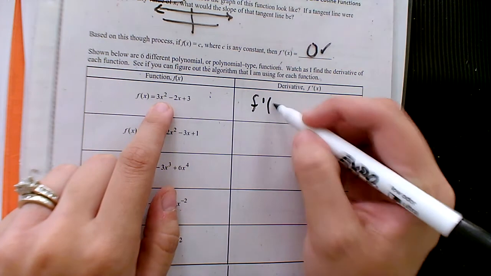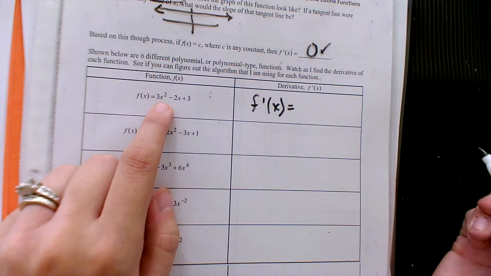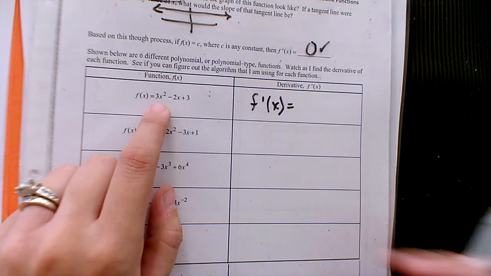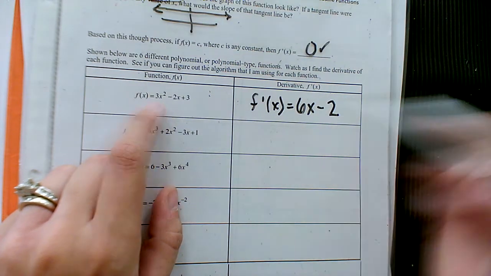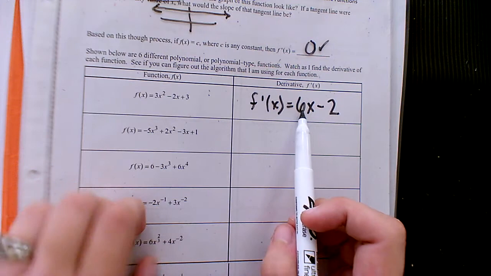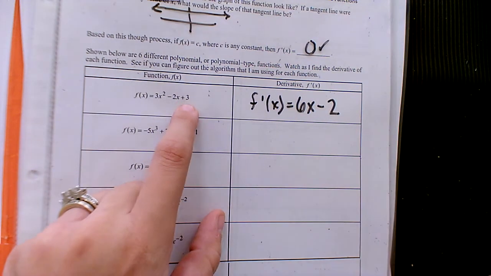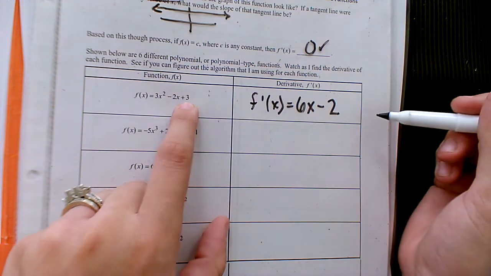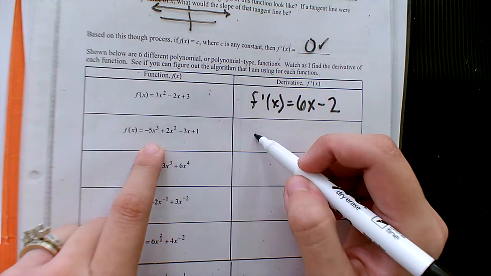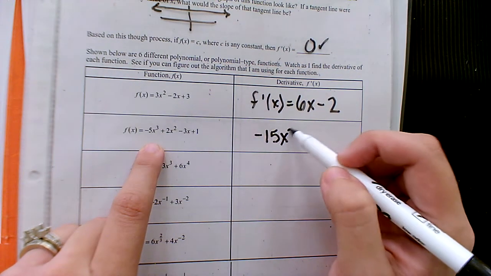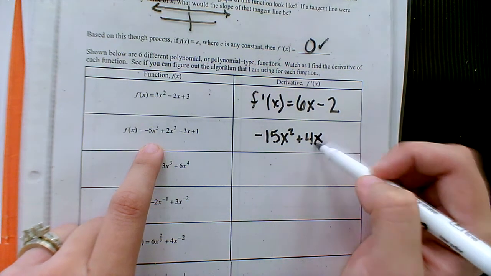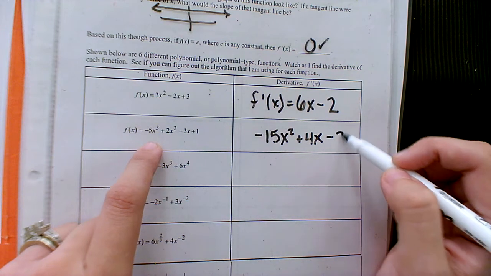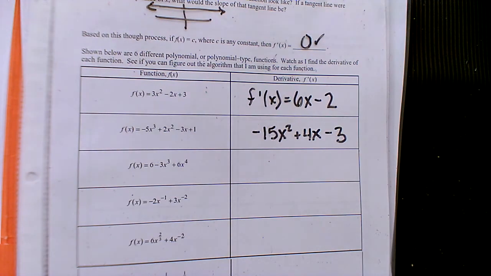What's our derivative? Can we do it real quick? What did we say our pattern was? 6x minus 2. Take the power times the coefficient, and then drop the power by 1. The derivative of a constant, the number on the end, is 0, so you don't have to worry about it. What about the next one? Yep. Perfect. X, minus 3. Good. No limit needed. No h's needed. We're using our shortcut.